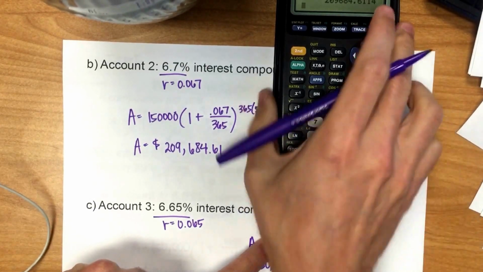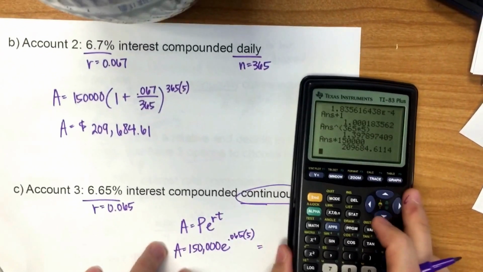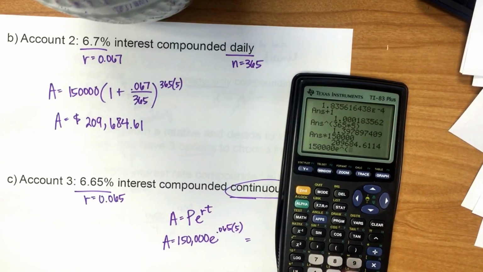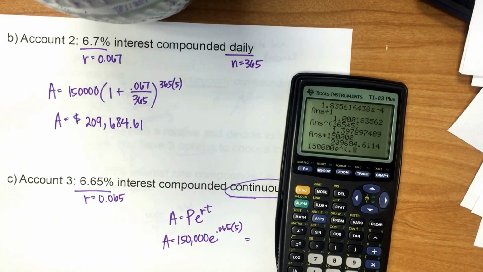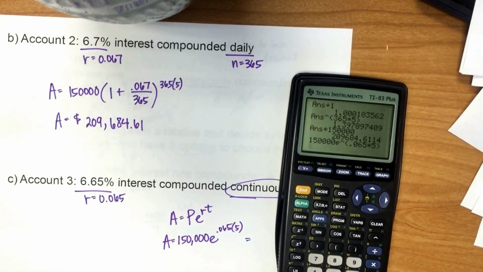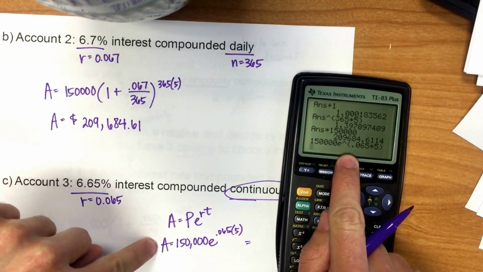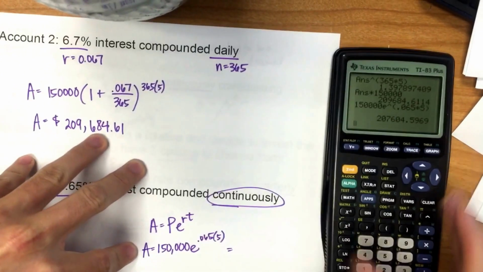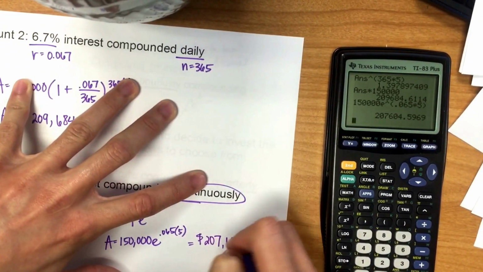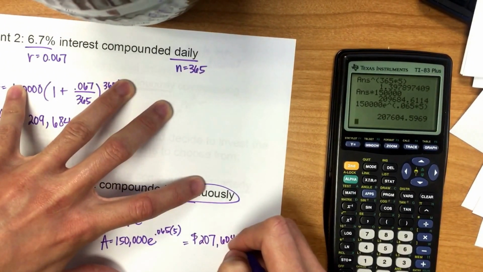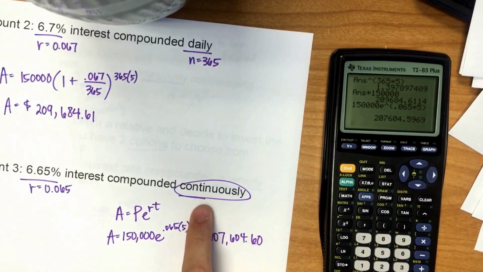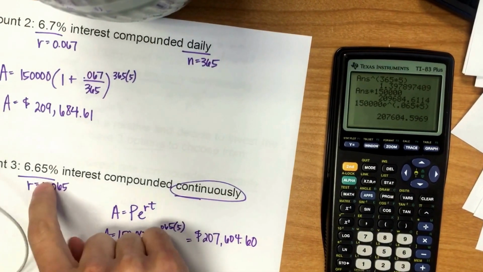So I'm going to take this, throw it in the calculator. So we've got an investment, $150,000. Second ln key gives me my e, 0.065 times 5, close the parenthesis. So my calculator has exactly what I have written down, and I get a little bit less even still, $207,604.60.